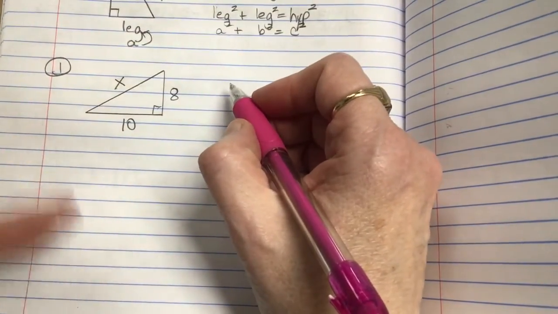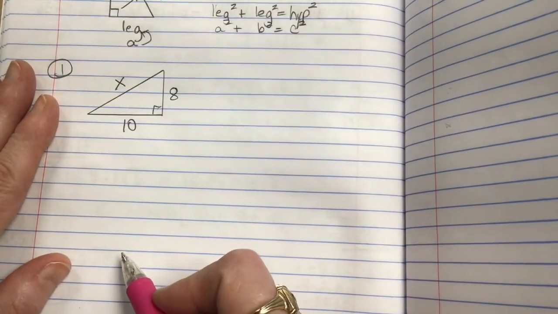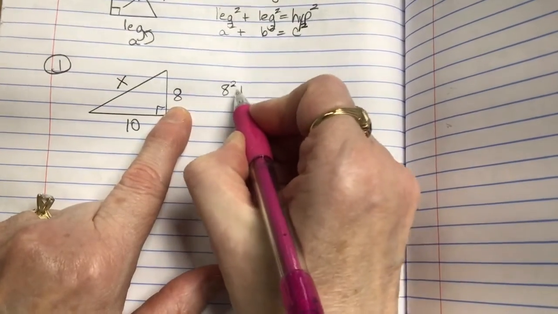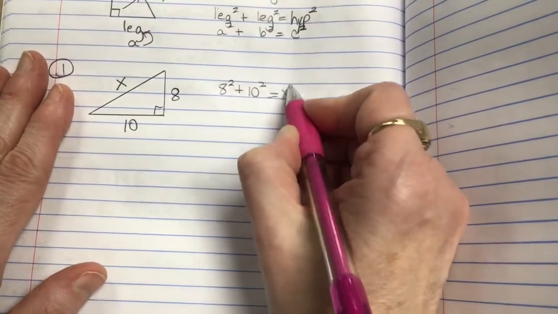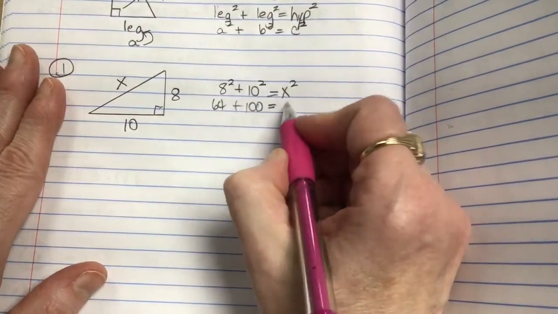And it doesn't matter which way it's turned, so you got to watch. The hypotenuse is always the longest one, and it's across from the right angle. You can find that right angle, go straight across from it. So 8 squared plus 10 squared, or 10 squared plus 8 squared, it's commutative, equals x squared. So I got 64 plus 100 equals x squared.